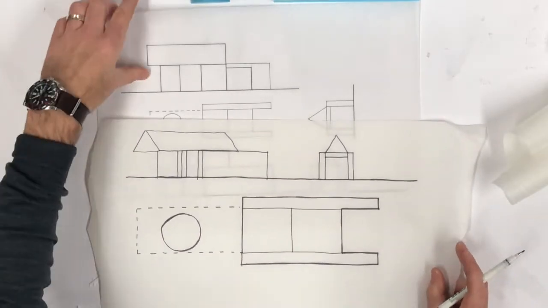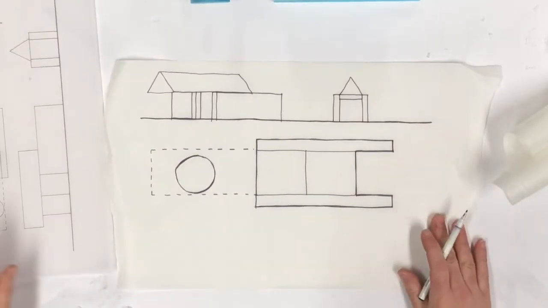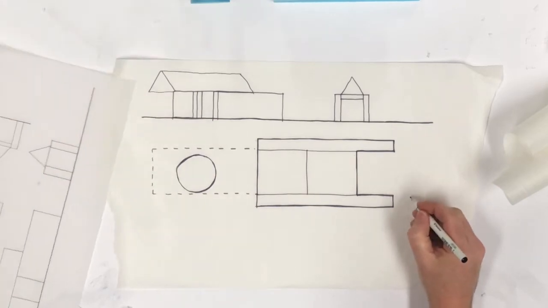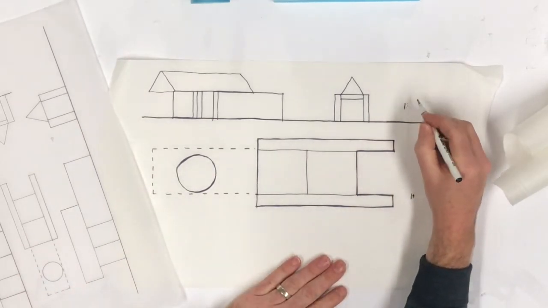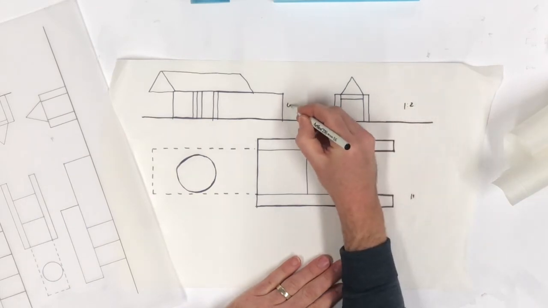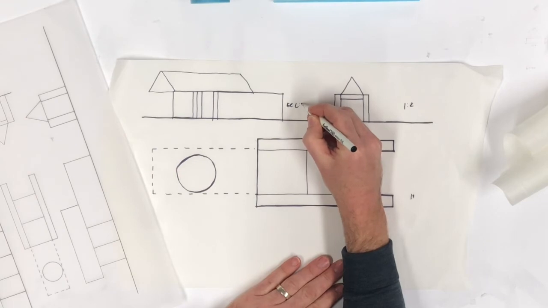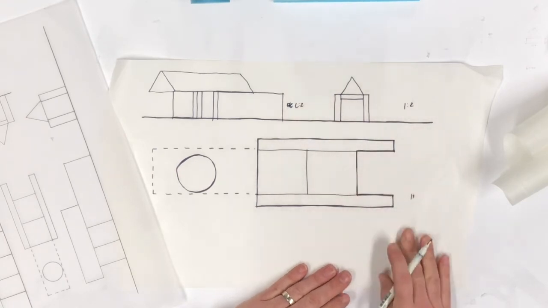And here's one I prepared earlier. So what I've got is the plan at one scale, which is 1 to 1, and then I've got my section at 1 to 2, and I've made an elevational oblique at 1 to 2 as well. Okay, so there's my elevational oblique at 1 to 2.